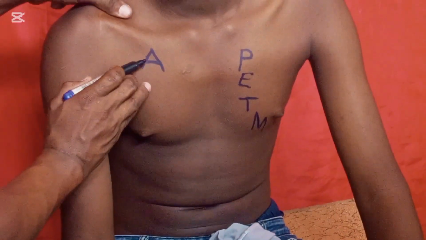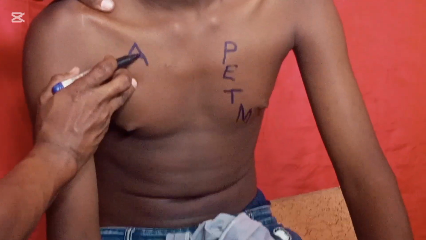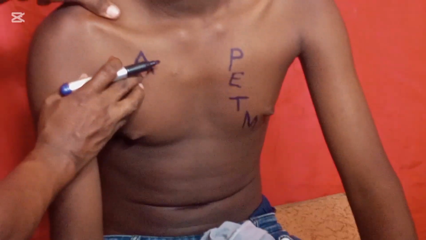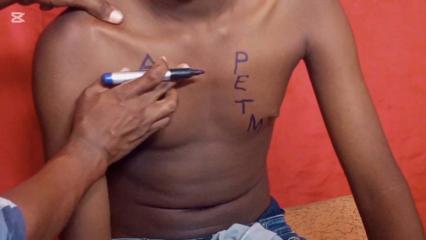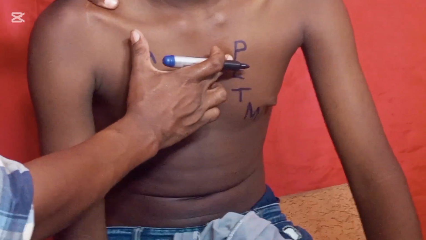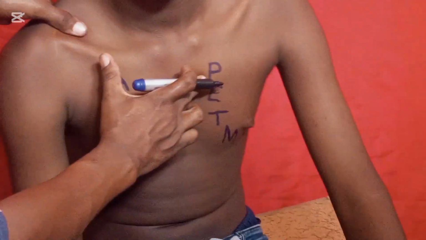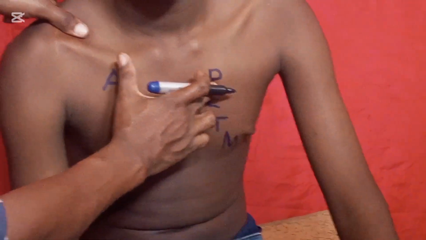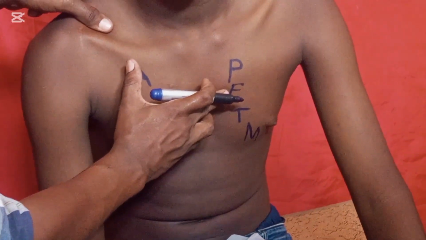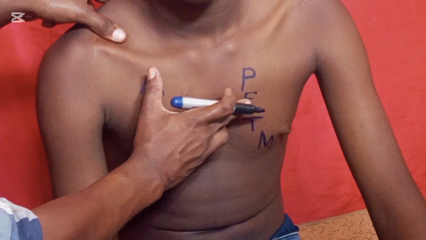So we have said here is the second intercostal space on the right side of the sternum. We have the aortic valve. Then we move directly into the second intercostal space on the left side of the sternum. So we find here the pulmonic valve. And we move into the third intercostal space. So that is the Erb's point.